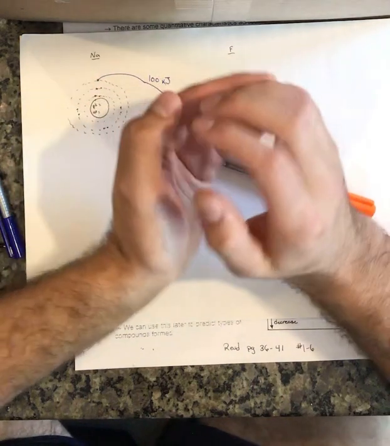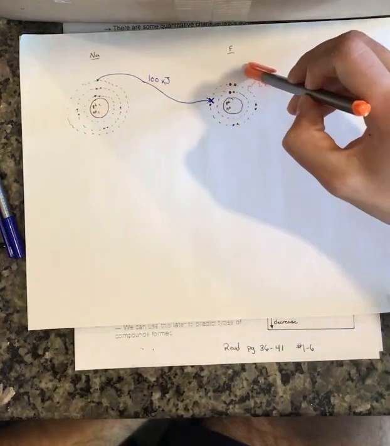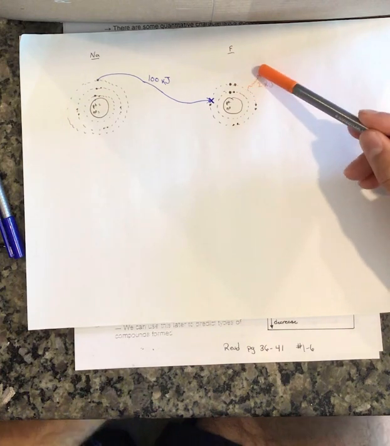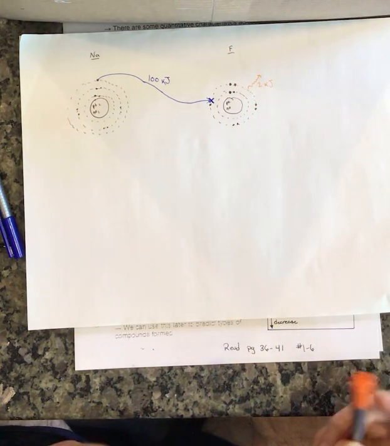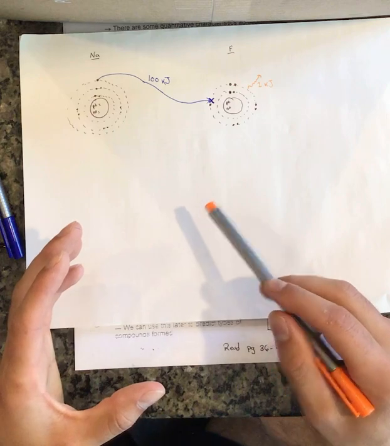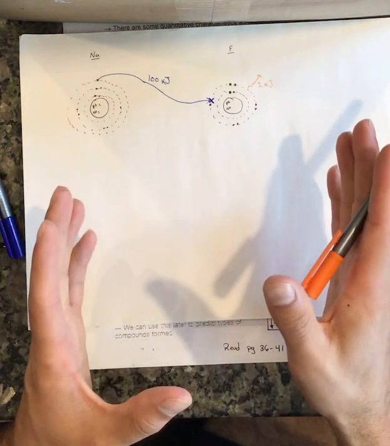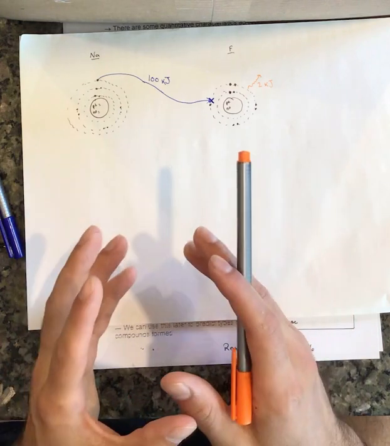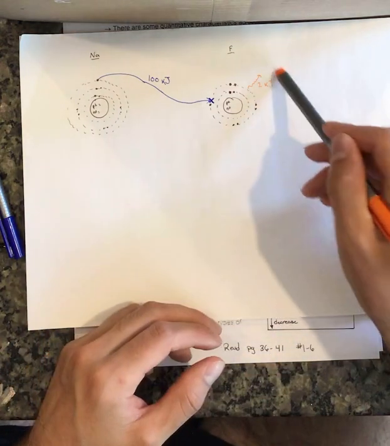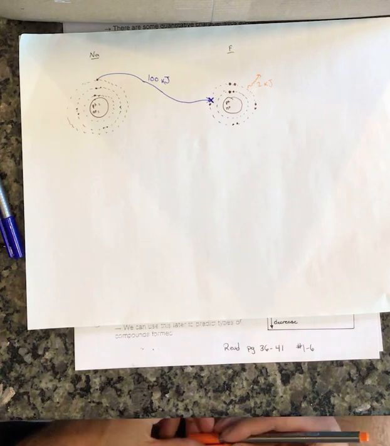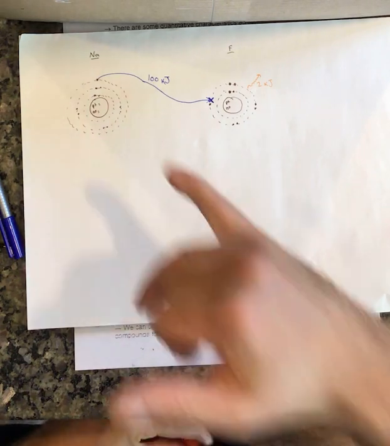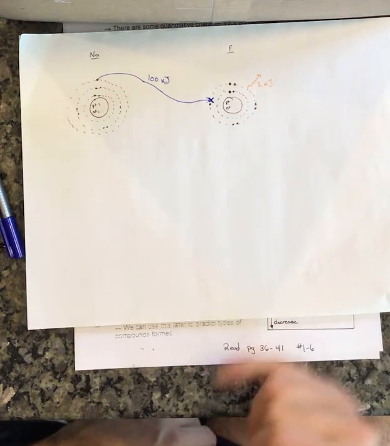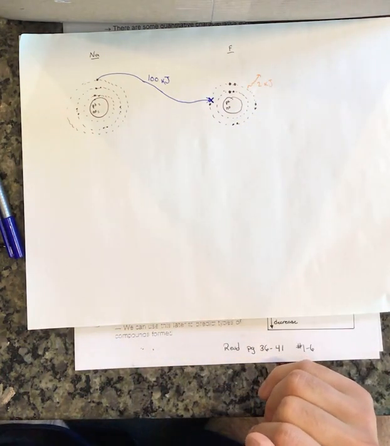When that radius becomes smaller and that fluorine atom becomes more stable, it's going to let out a little bit of extra energy that it doesn't need anymore. Because something that is more stable isn't moving very fast anymore. It's slowing down, so it doesn't need as much energy, and it lets go of a little bit. And that's what we have here. So that is ionization energy, and this one is electron affinity.